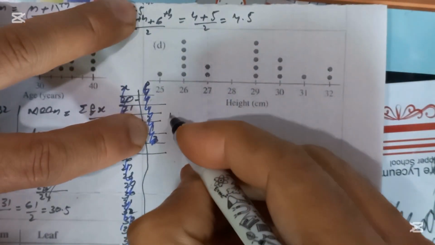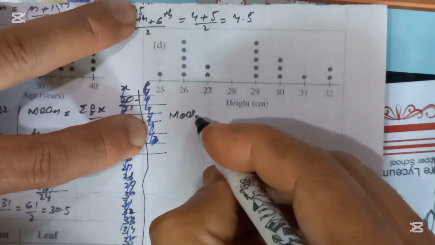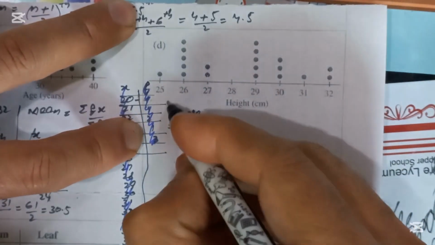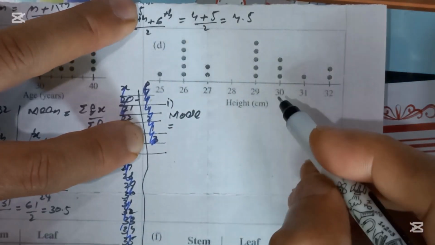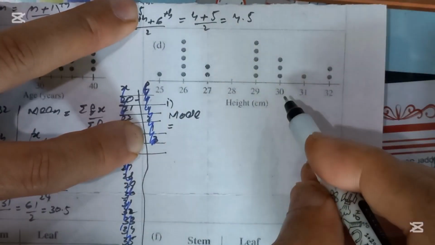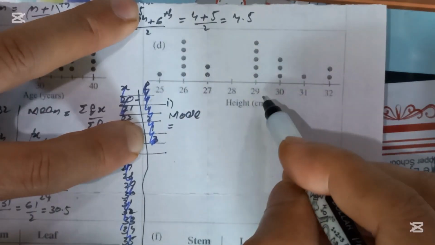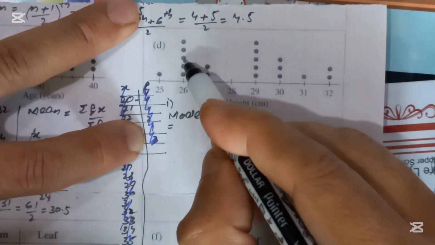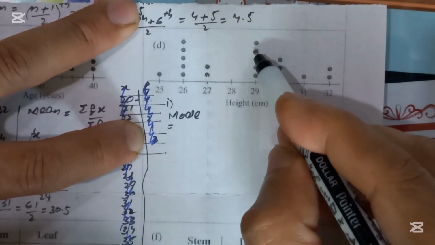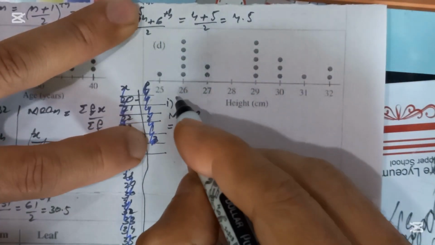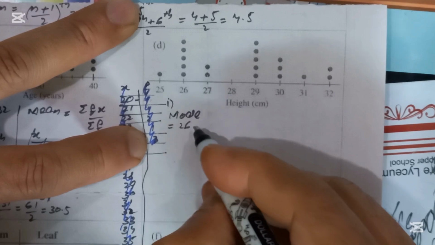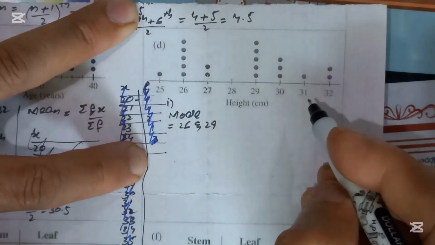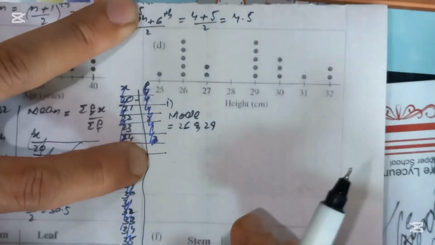The method of mode is the same, that is, the most frequent value is called the mode. So the mode in this question will be 26 and 29, both will be the mode because both values are coming 5 times, 1 2 3 4 5 and 1 2 3 4 5, more often as compared to the other values.